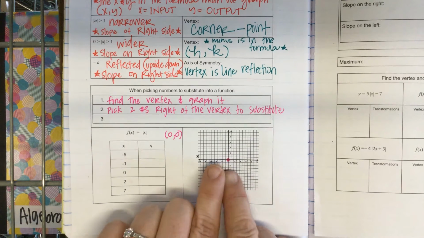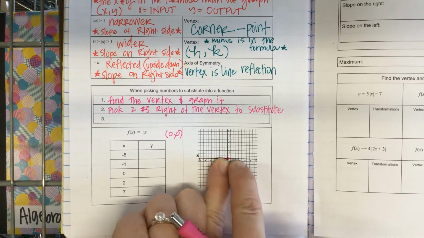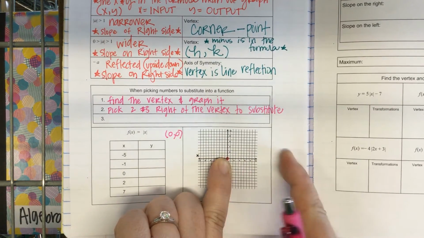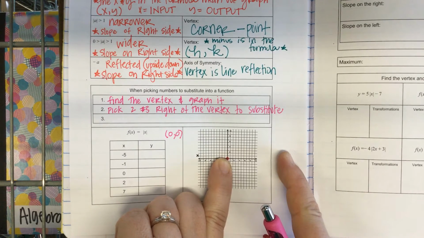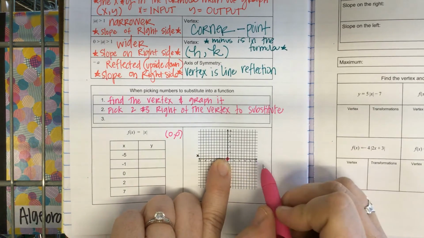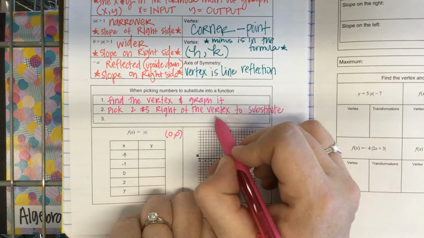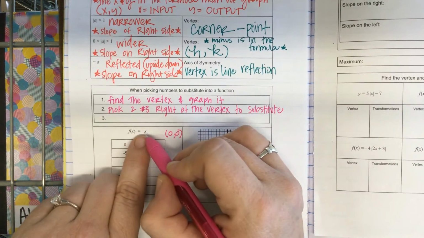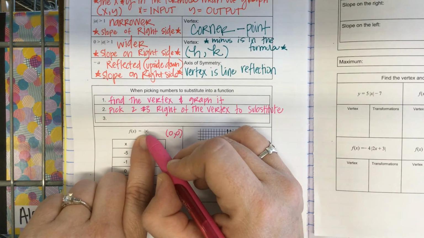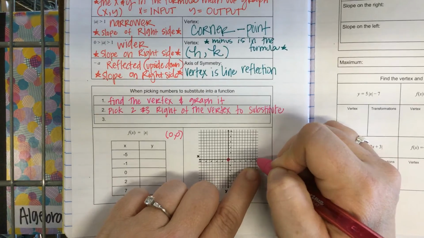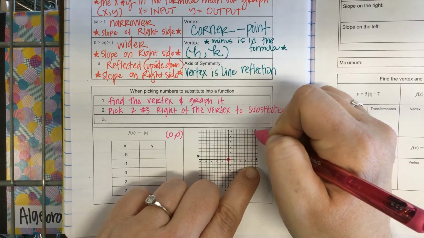So, here's my vertex. Someone raise your hand. I want 2 numbers to the right. Landon, what's your first number? 10. So, he said 10. It's to the right of it. So, I'm going to substitute. Over here, instead of x, I'm going to put in 10. What's the absolute value of 10? 10. So there's my first ordered pair, 10, 10.